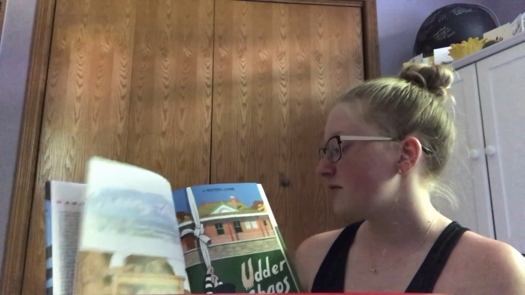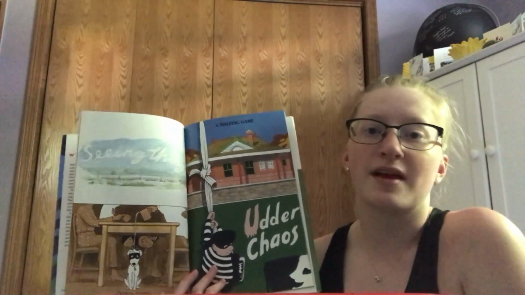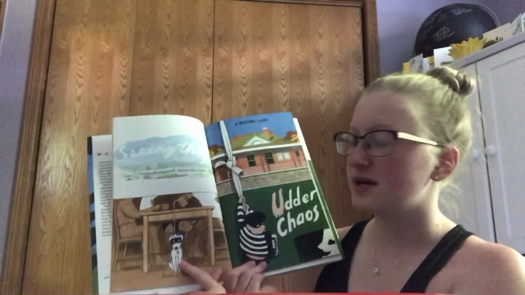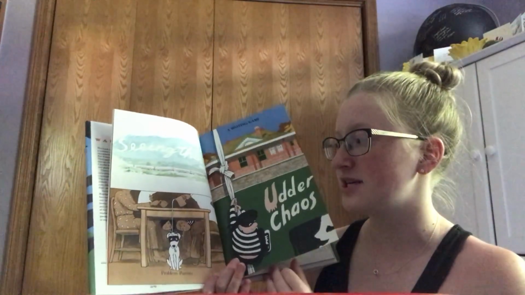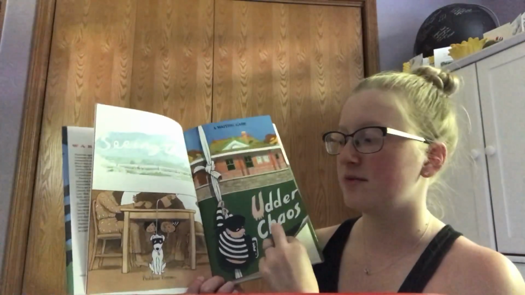But I really liked this book. Like I said, it was very interesting, something I've never seen before. It's pretty colorful. This story down here especially doesn't have very many color variations in it. It's mostly just different variations of brown, and then black and white.